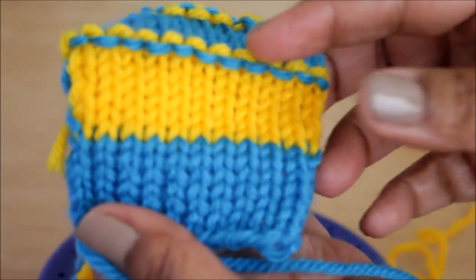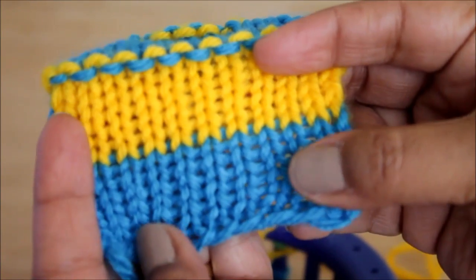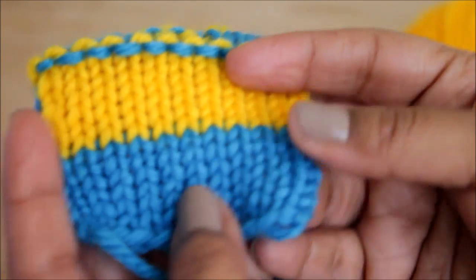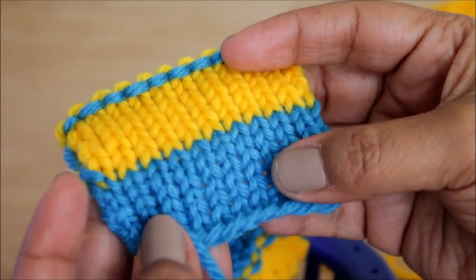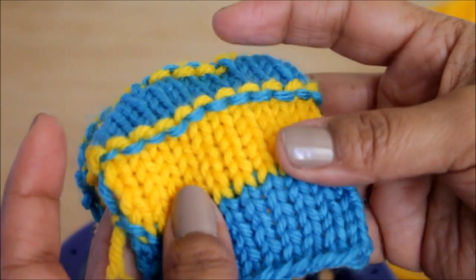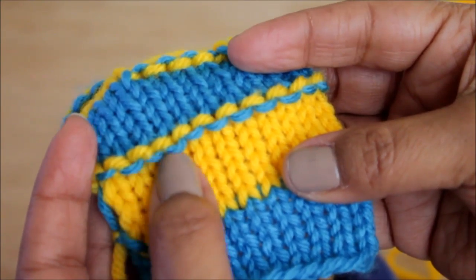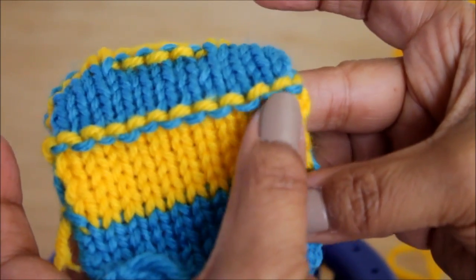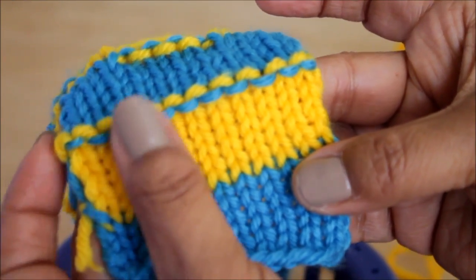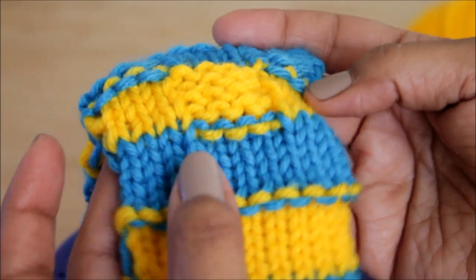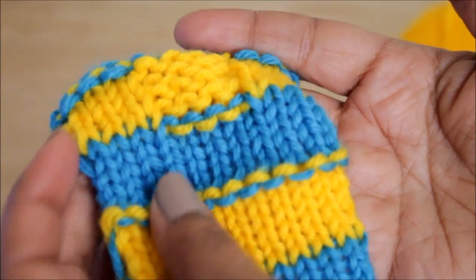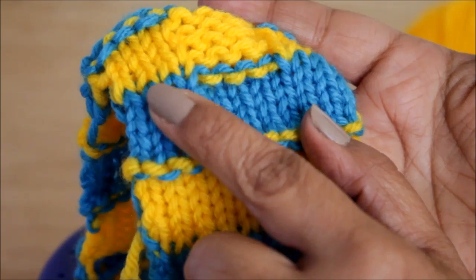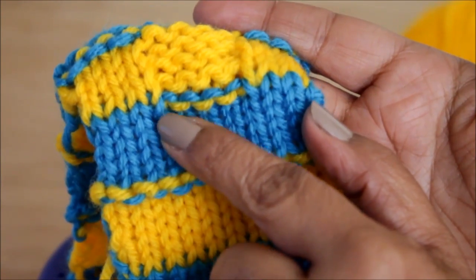Here is a stripe with only knits, no dashes when you go from knit to knit. But if you add just one row of purl, your dashes show up. And maybe sometimes you don't want them. So here you see it up close. Knit to knit, no dash. Knit to purl, you have dashes.